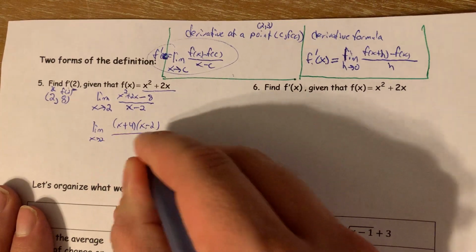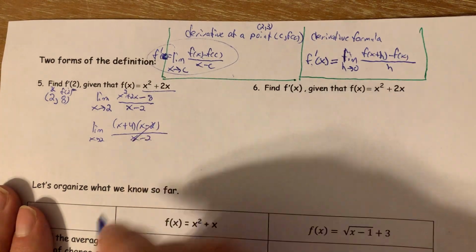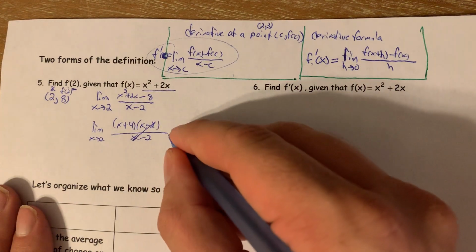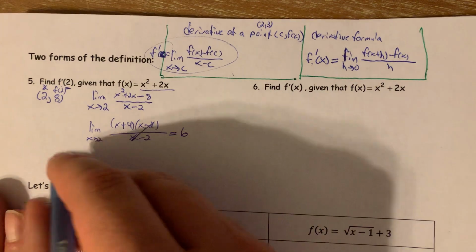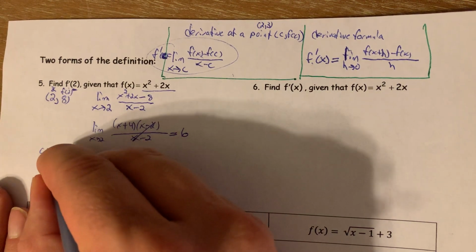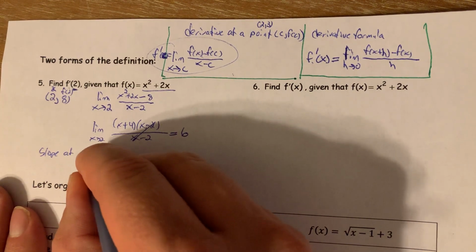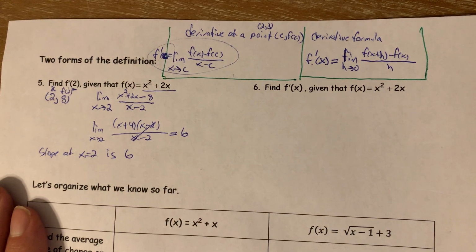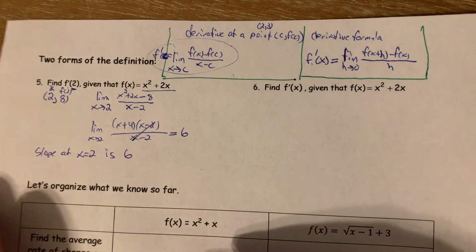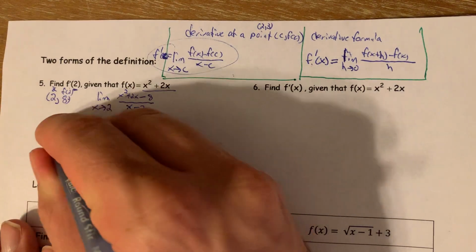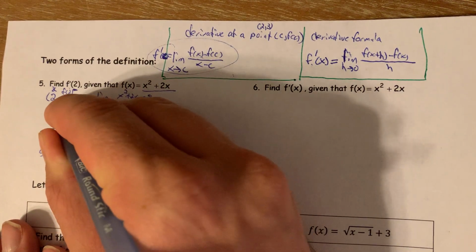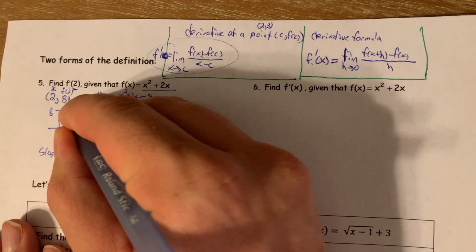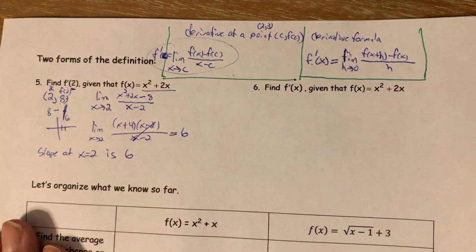I knew there had to be an x minus 2 there because there was an x minus 2 on the bottom. And now I can just do direct substitution. So this is 6. This tells us that the slope at x equals 2 is 6. So slope is 6 when x is 2. The point is (2, 8), so there's some point at (2, 8), but the slope is 6. So up by 6, over by 1.